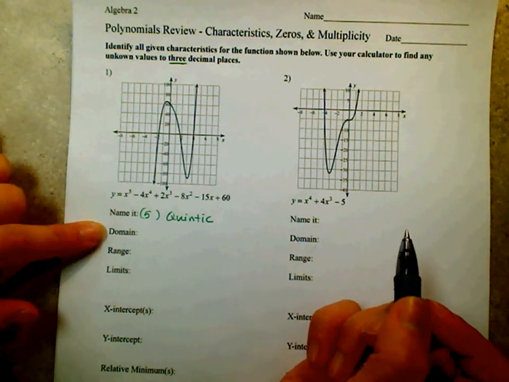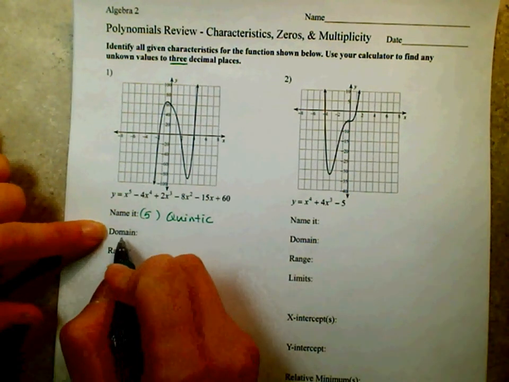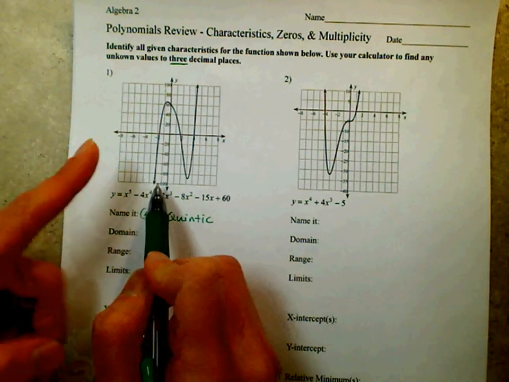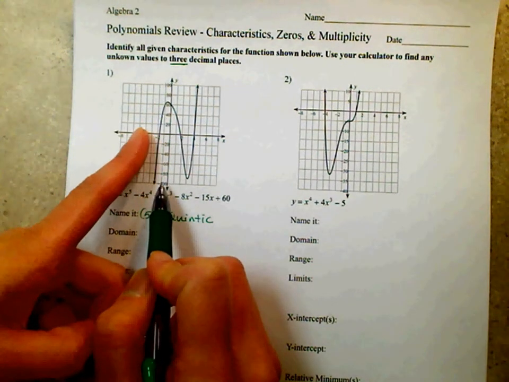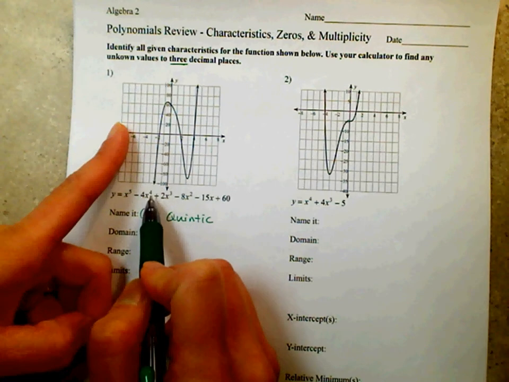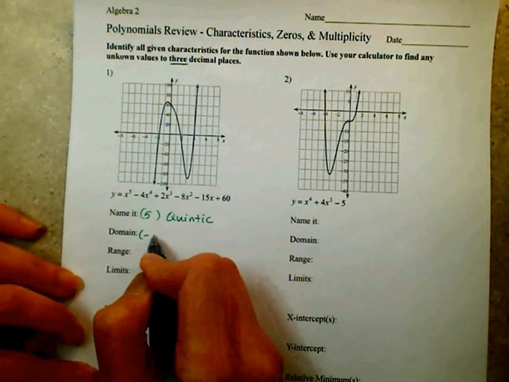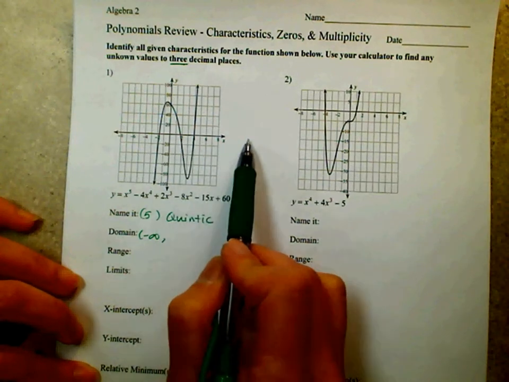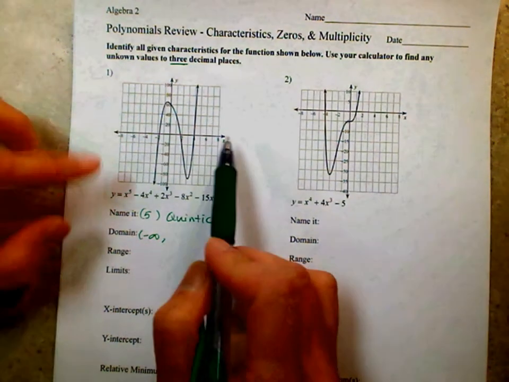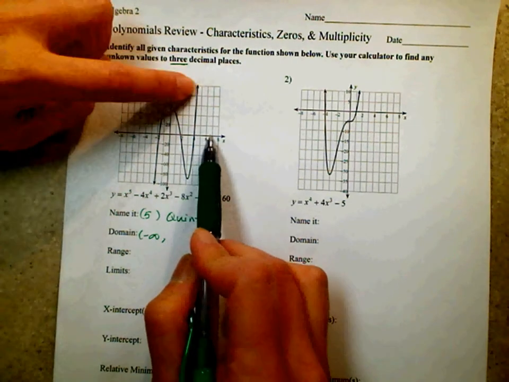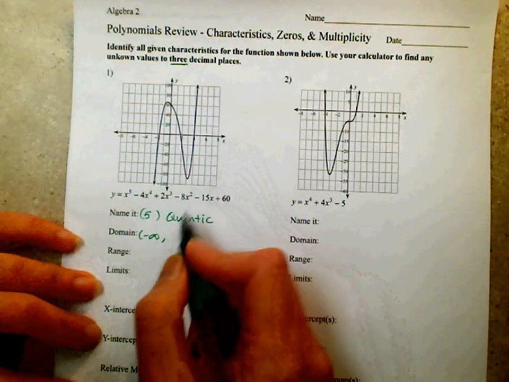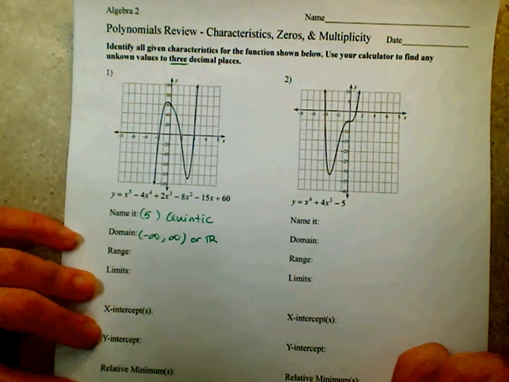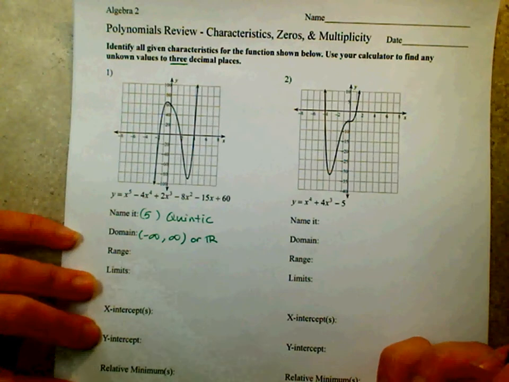Your domain is all your x-axis, your farthest left to your farthest right. If you look at this graph, you will see how this graph does not start right here. It starts way back here because the arrow continues on. So you are starting at negative infinity. And where do you stop along your x-axis? You're starting as far right as you can. It doesn't stop here or here. Notice the arrow keeps going. And so it's going to continue on to infinity. Or you can also write all real numbers.